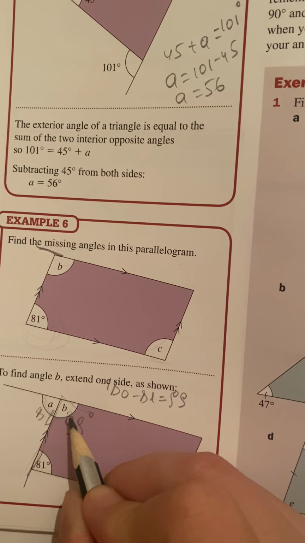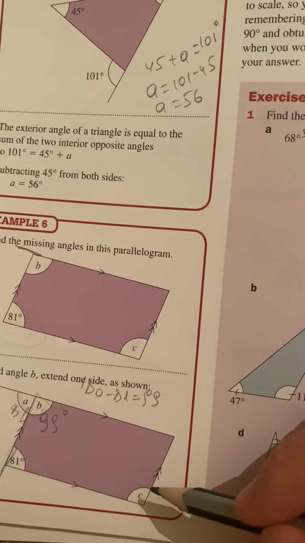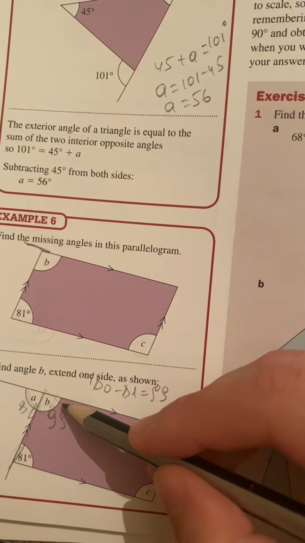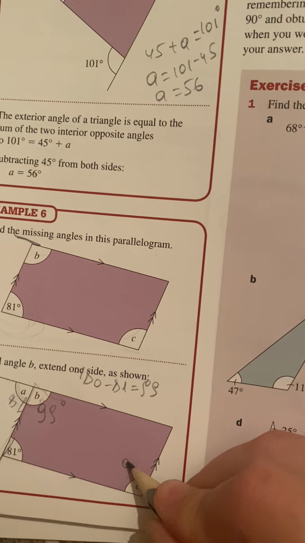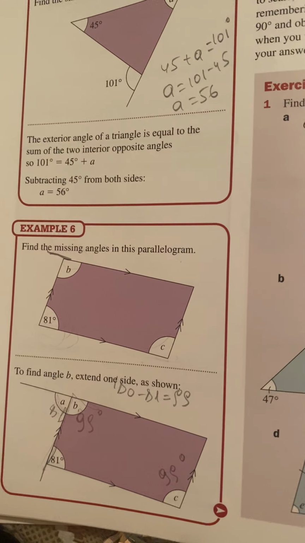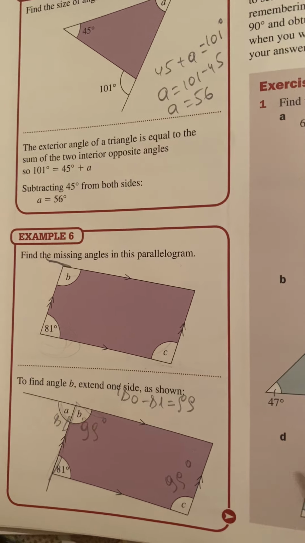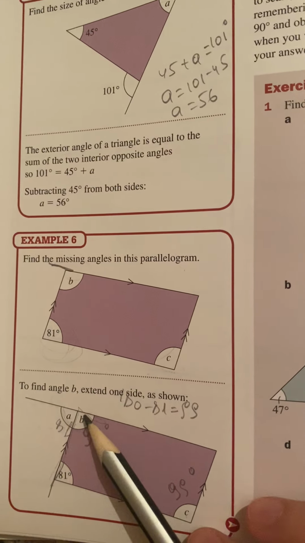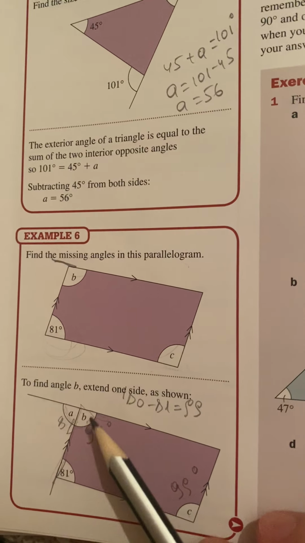Oh, I found B. Now, how can I find C? If B is 99, C is also 99 degrees. It's the rule of the parallelogram. In parallelograms, opposite angles are the same.